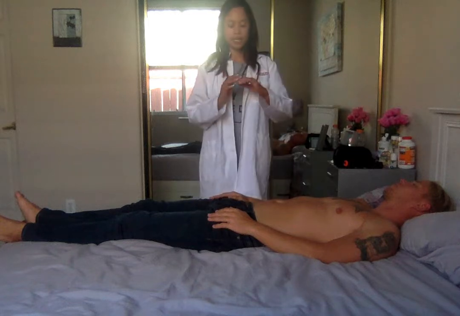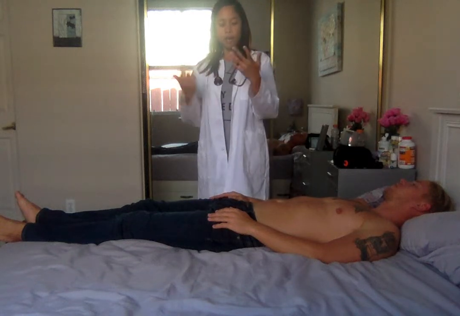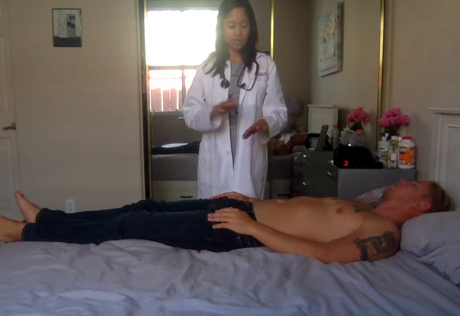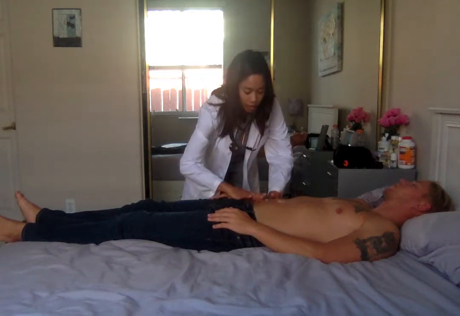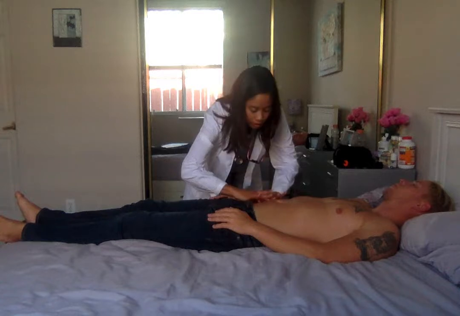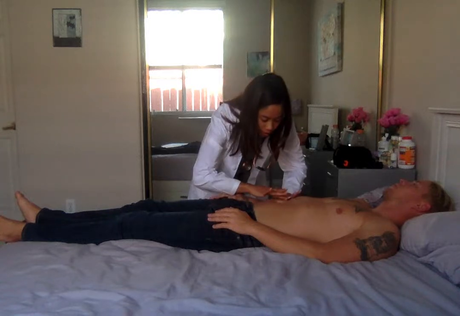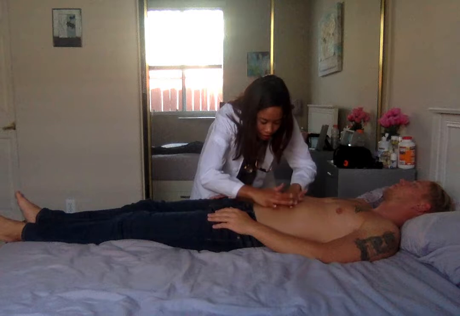And then I'm basically taking my middle fingers to both hands and I'm tapping onto the middle finger, noting any tympany or dullness.